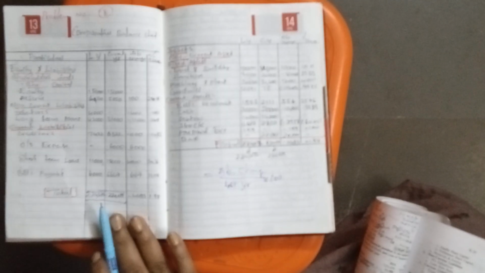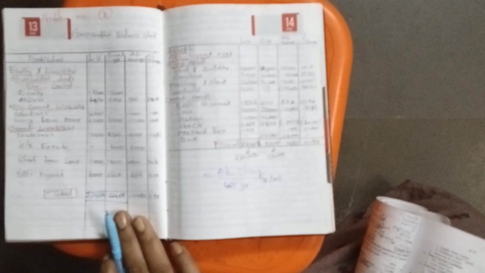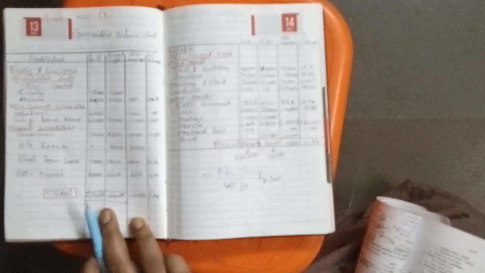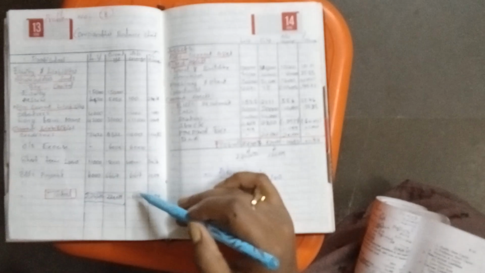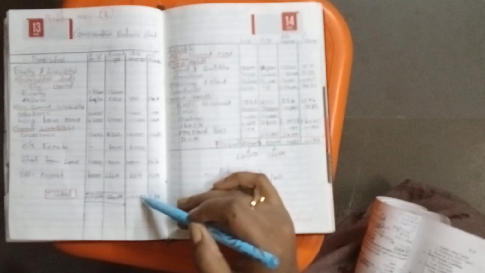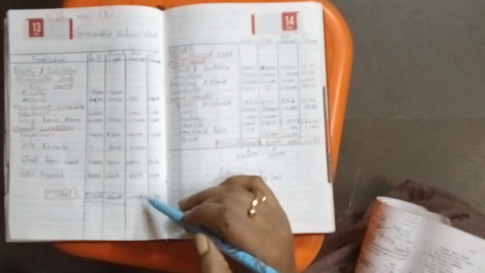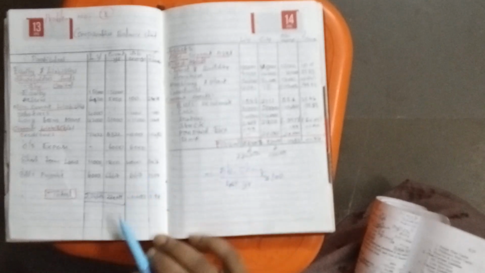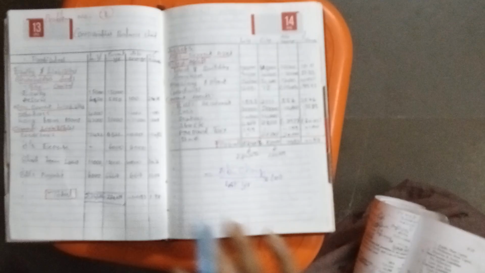If you deduct this amount from this amount, current year amount, okay, last year amount we are deducting with current year amount, you will get minus 4,433. If you do abnormal change formula, abnormal change by last year is equal to 1.97. Okay, completed liability sides.